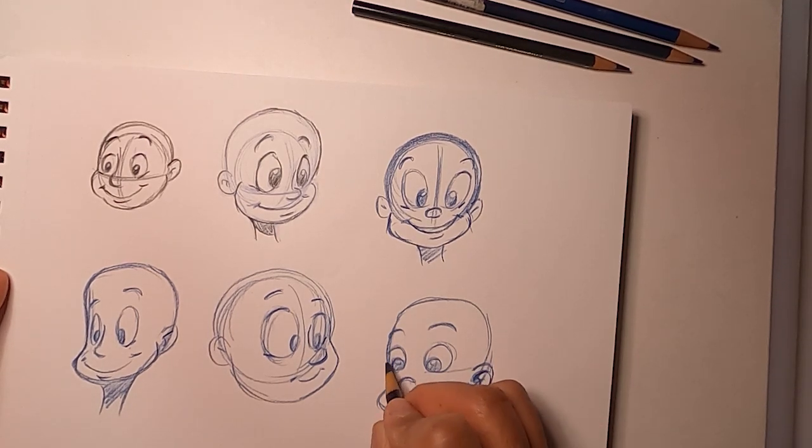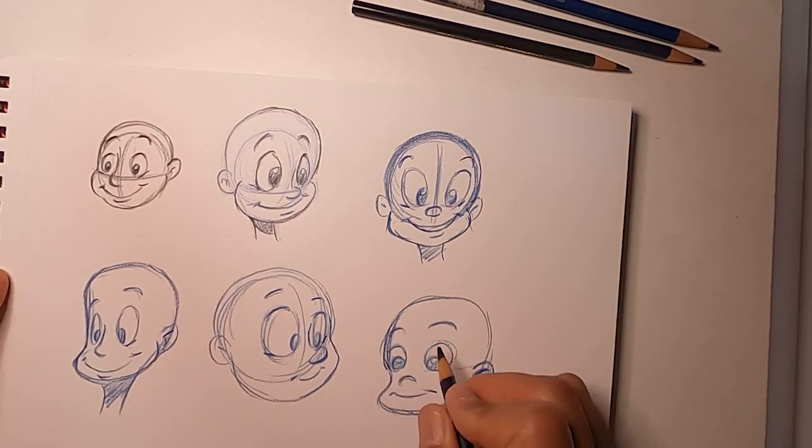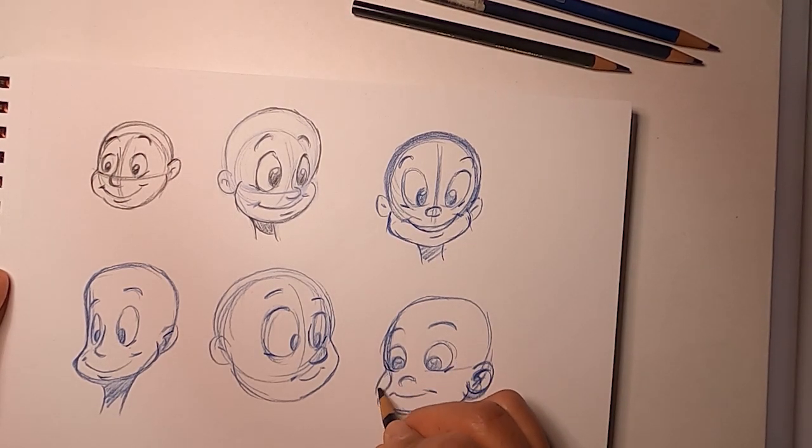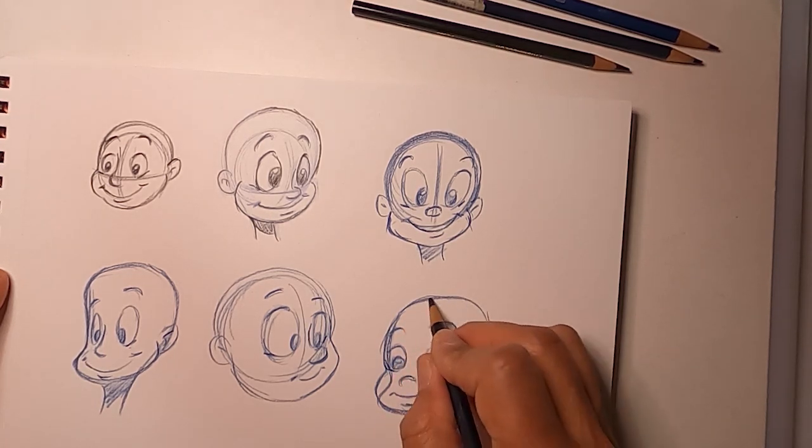Maybe something like this. Comes down like that. And now we've got this baby character.